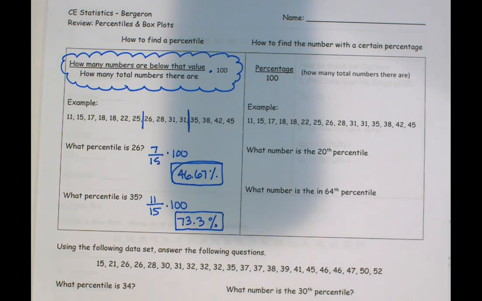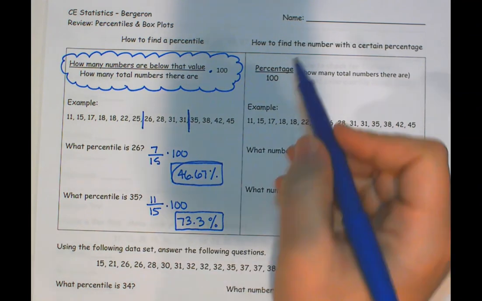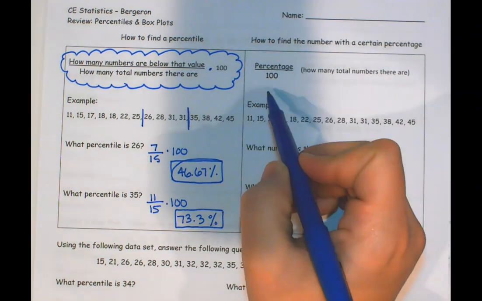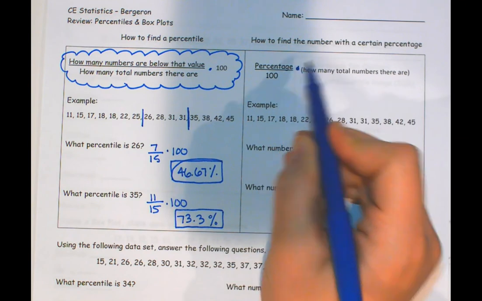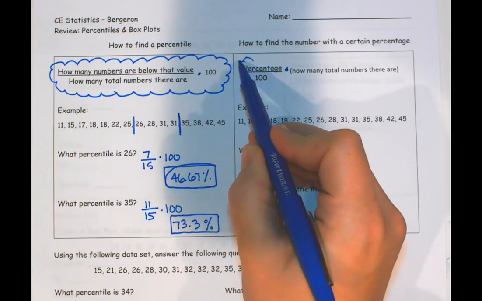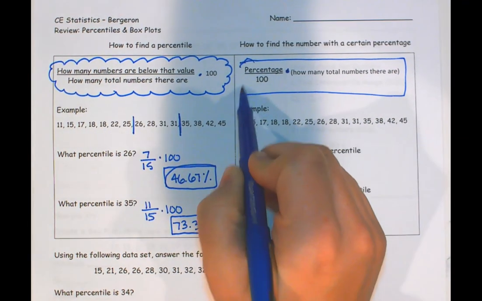Now, if I was trying to find what score or what number would put me in a certain percentile, we're going to take the percentage, divide it by 100, and then multiply it by how many total numbers there are. So this is the formula we're going to use for this.